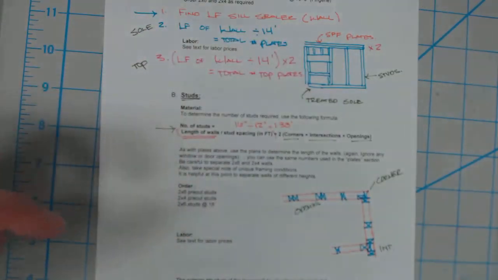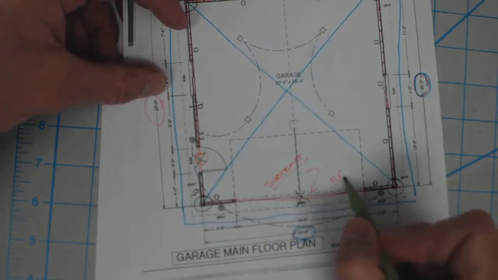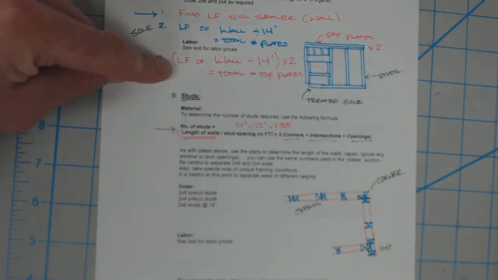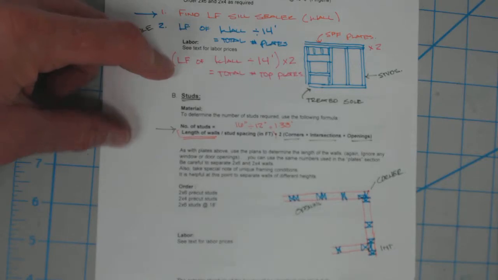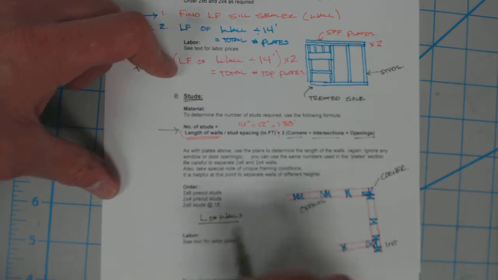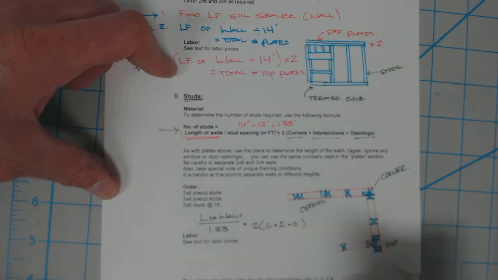So to determine the number of studs, you are going to do just that. Find the linear feet of wall minus the large openings, again a 16-foot opening for this garage. You've already got some of these numbers, so you shouldn't have to find them again. And then plug in the equation. So it should be length of walls divided by 1.33 plus 2 times corners plus intersections plus openings.